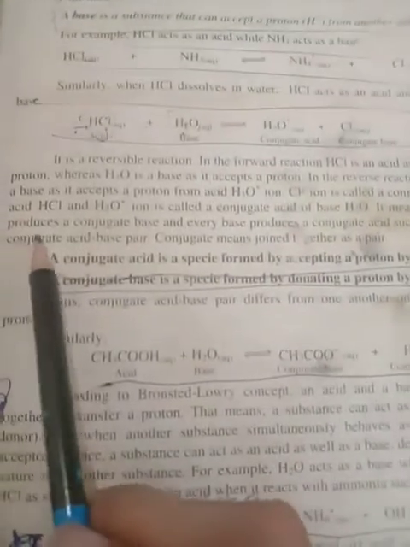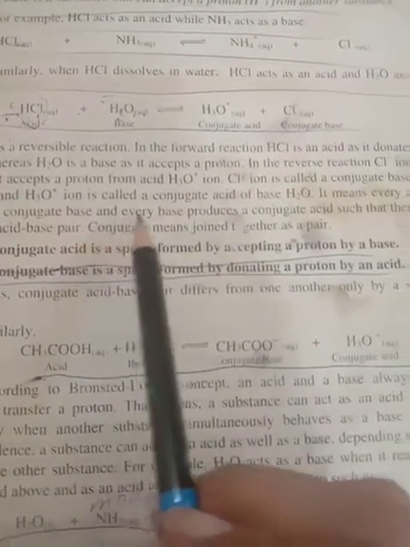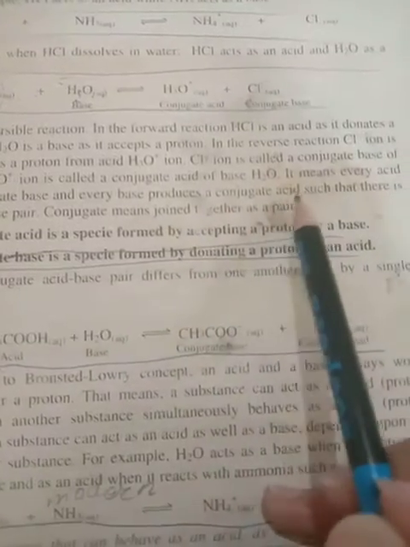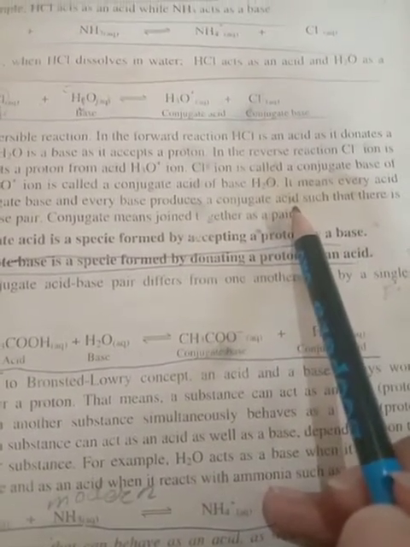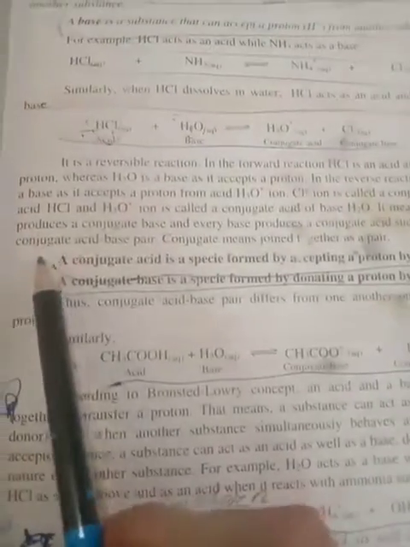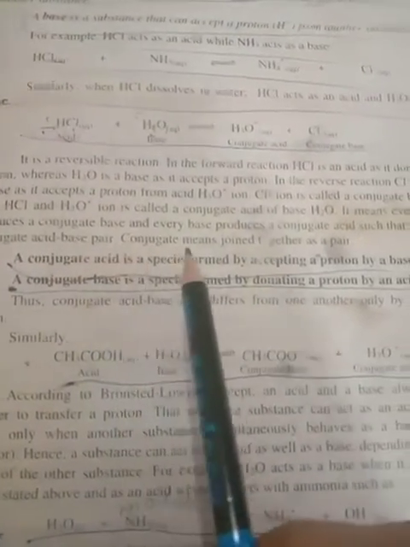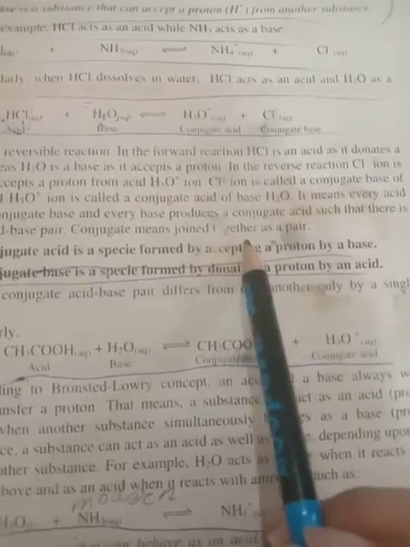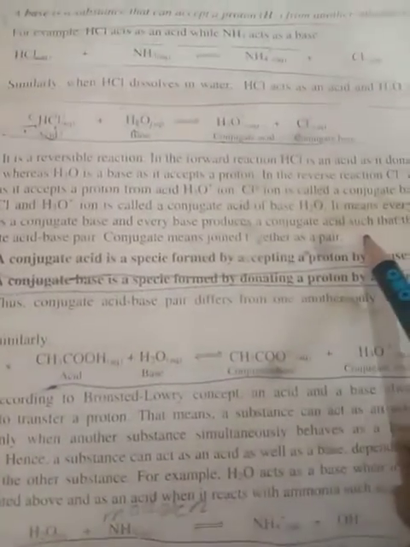It means every acid produces a conjugate base and every base produces a conjugate acid, because there is a matter of delivering and accepting a proton, such that there is a conjugate acid-base pair. Conjugate means joined together as a pair, like two things in one form.